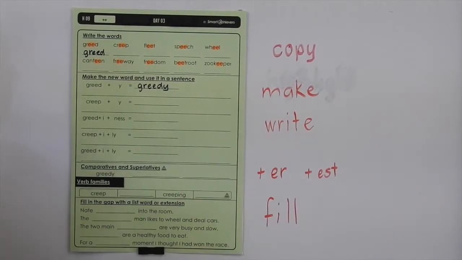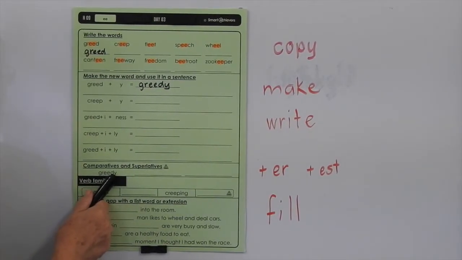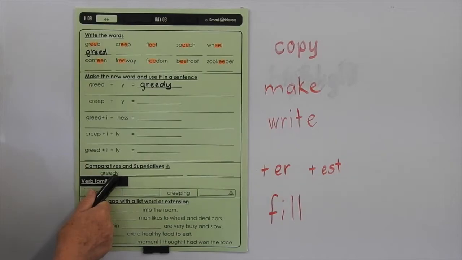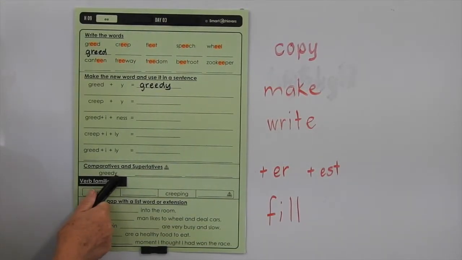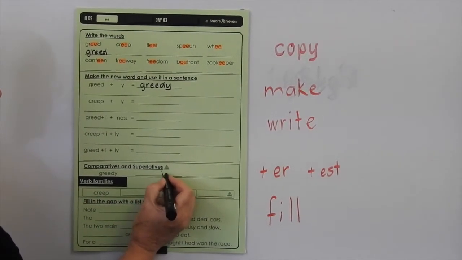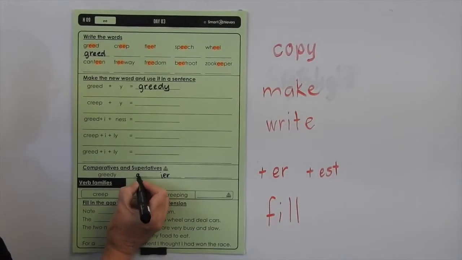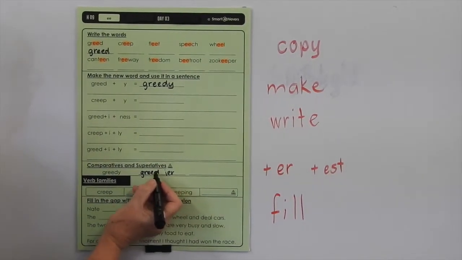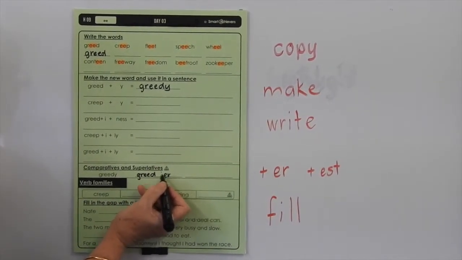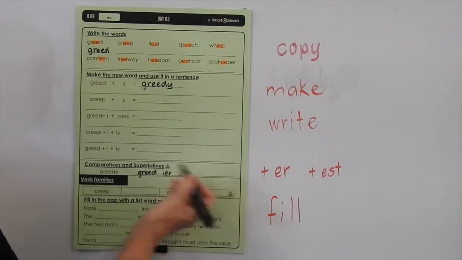And we add est to say that it's the most of the group. So this is tricky because greedy ends with a Y. There's a consonant before the Y, so you have to change the Y to an I and then add your ER or your EST. You still need that sound in there, so you'd have greed-er. You can't just add the ER and get rid of the Y, because that would be greeder, and there's no such word as greeder or greedest.